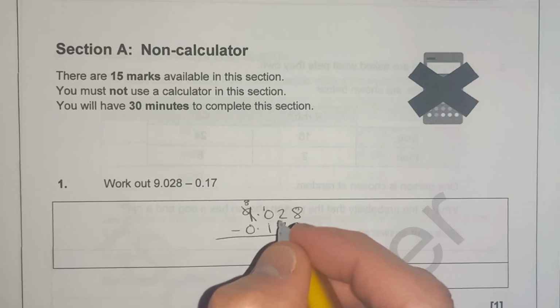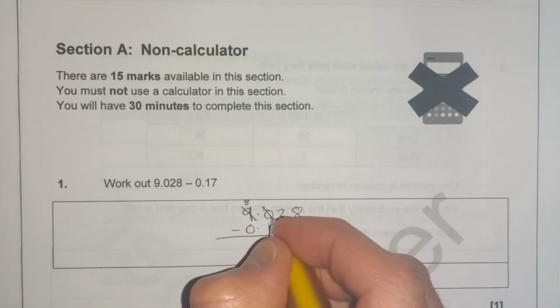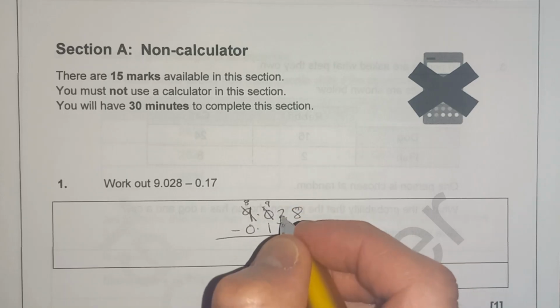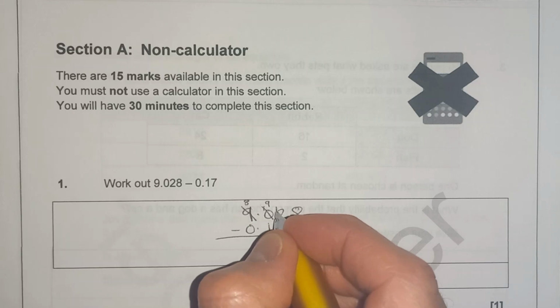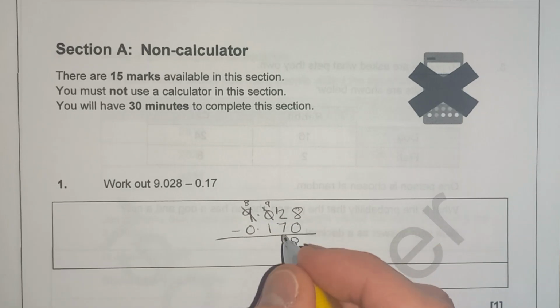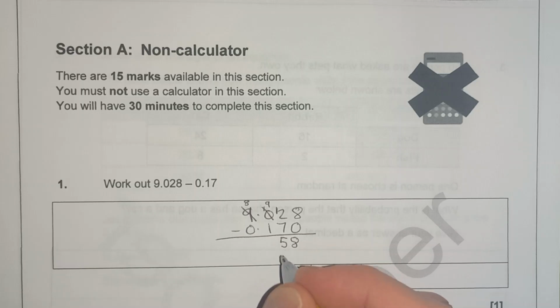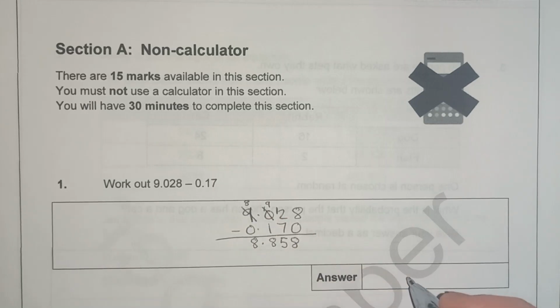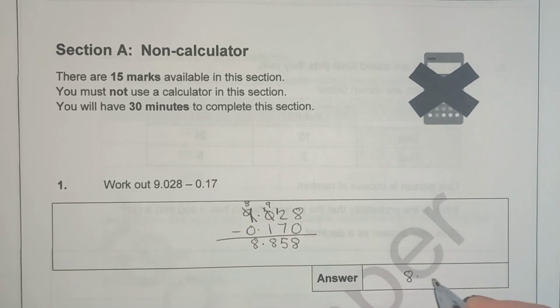Now we've got something here that we can give to the 2, so we can reduce the 10 by 1 to make it a 9, and we can give the 1 to make it 12. So we've now got 12 minus 7, which is 5, 9 minus 1, which is 8, bring down the decimal point, 8 minus 0 is 8. Let's get 8.858.